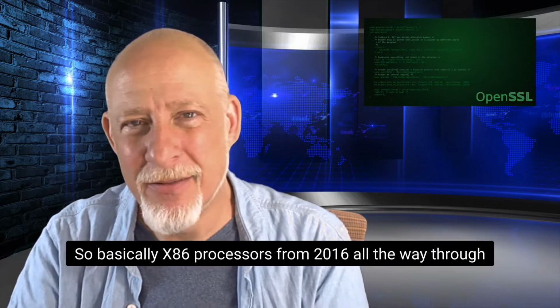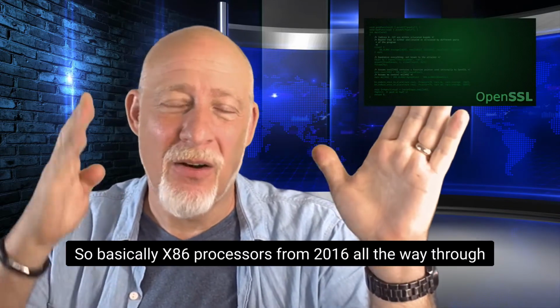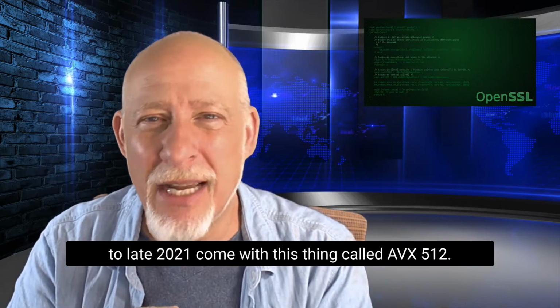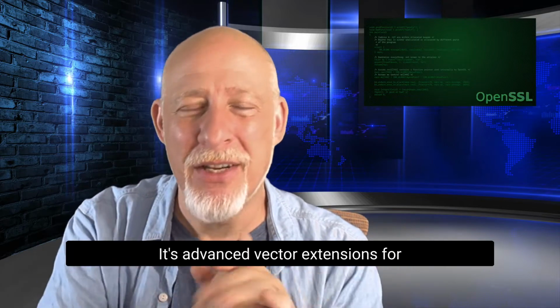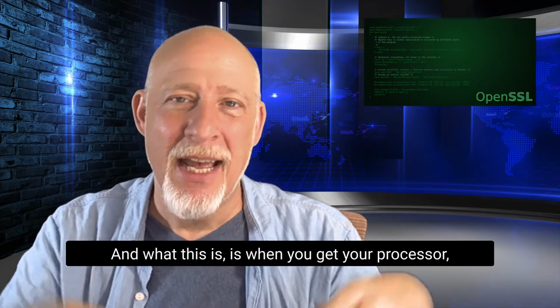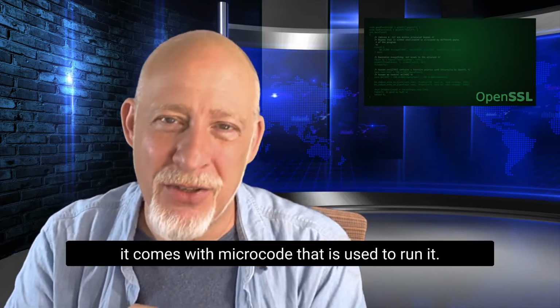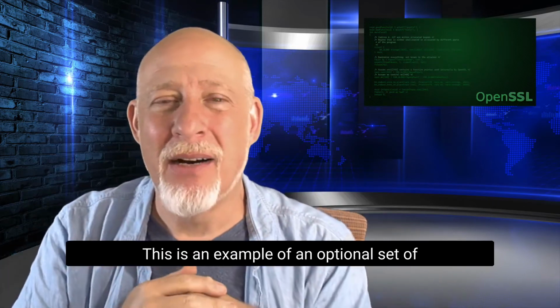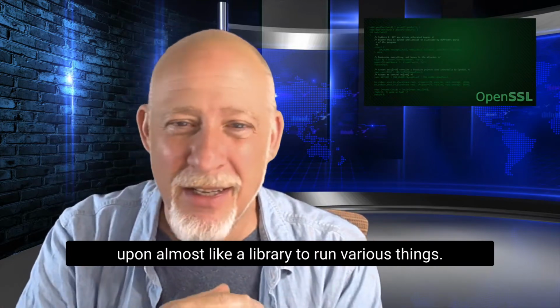So basically, x86 processors from 2016 all the way through to late 2021 come with this thing called AVX512. It's Advanced Vector Extensions for the x86 processors. When you get your processor, it comes with microcode that is used to run it. This is an example of an optional set of code that sits in there that could be called upon almost like a library to run various things.